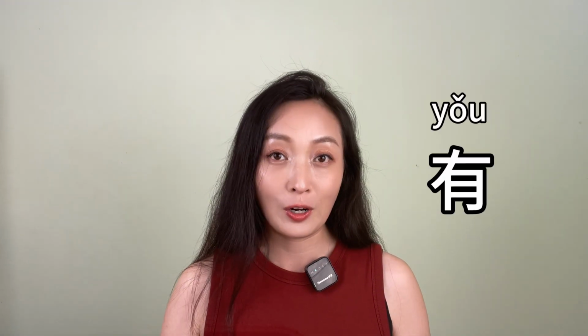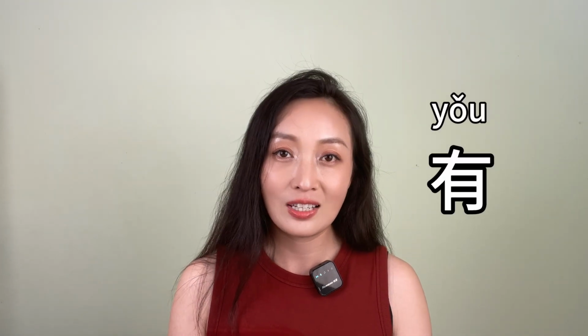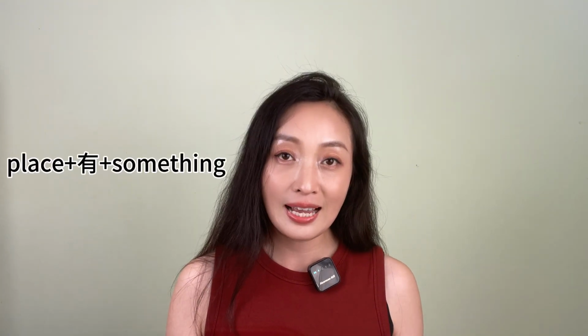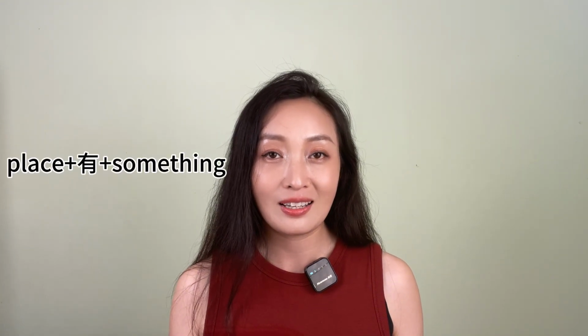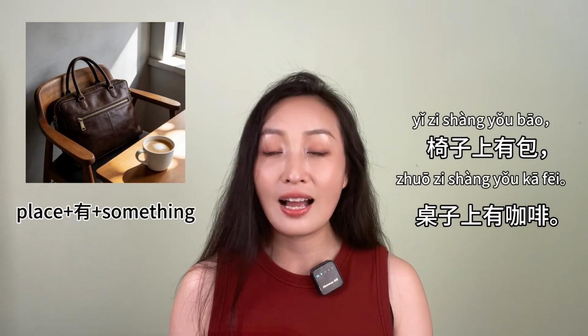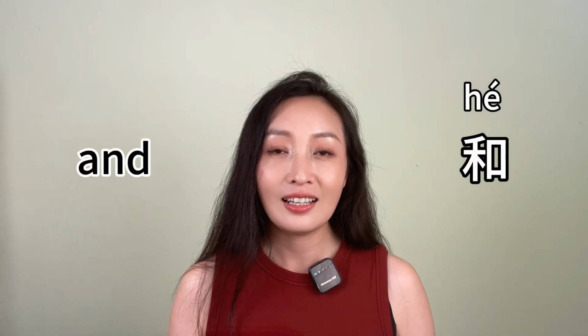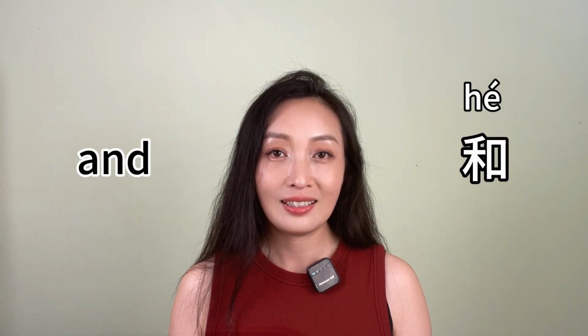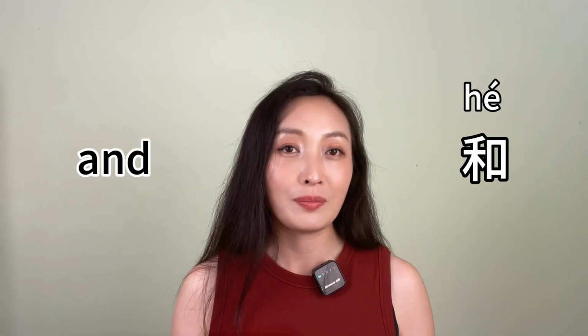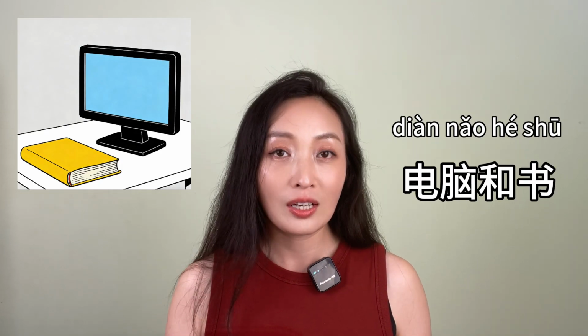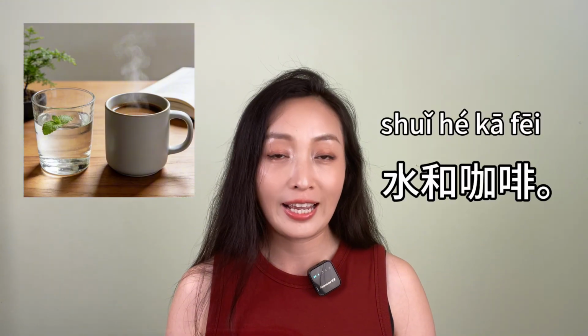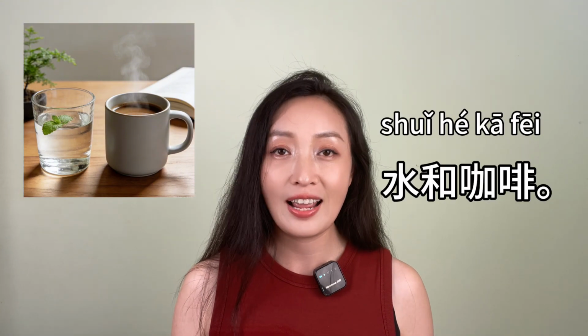Let's pay attention to some grammar tips. 有 to show existence. Structure like this. Place plus you plus thing. For example, 椅子上有包，桌子上有咖啡。和 it means and. For example, 电脑和书 computer and book. 水和咖啡 water and coffee. Simple and super useful.